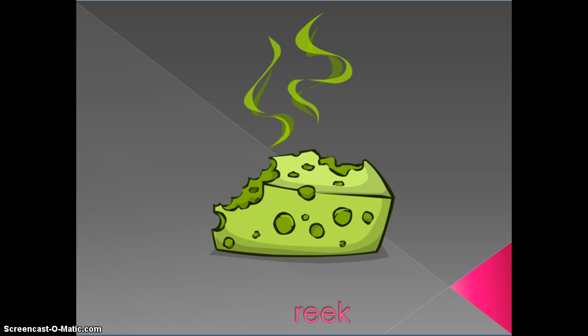Then we have reek, and reek is a noun and a verb. It's a very unpleasant smell, so this cheese has some unpleasant smells to it. It also means to give off unpleasant smells or to give a strong impression. If somebody ate that and had their breath, that would very much give you a strong impression of that person. The synonym for reek is to stink, and the antonym is a perfume.